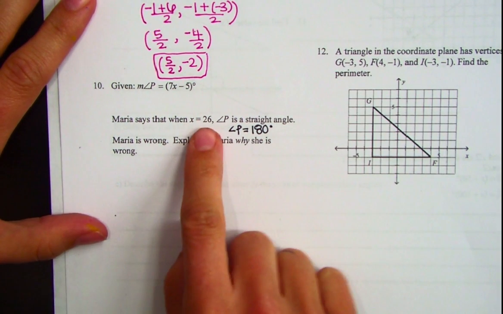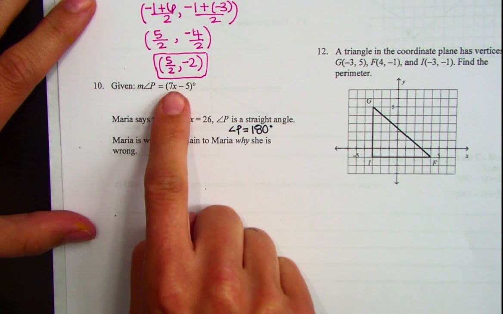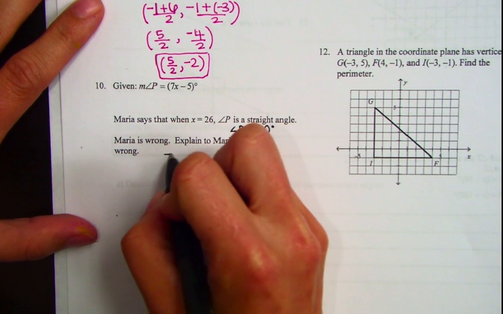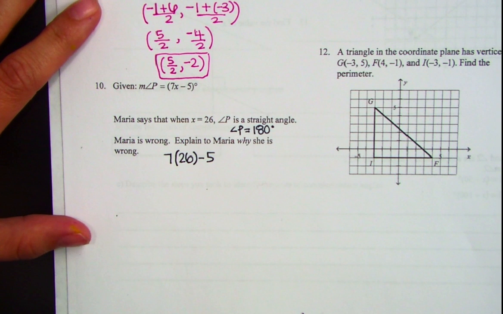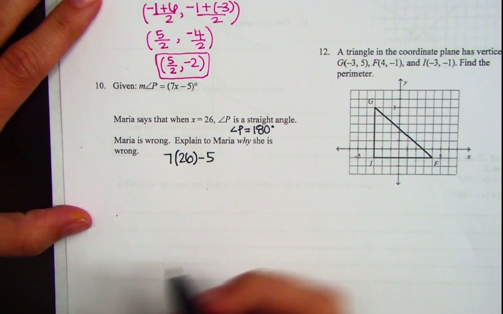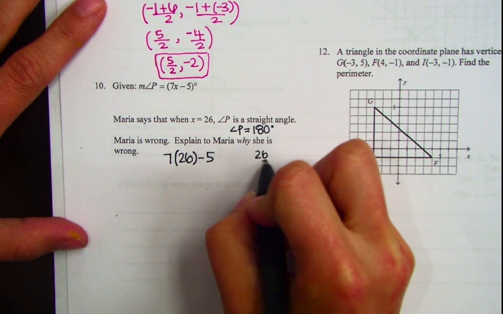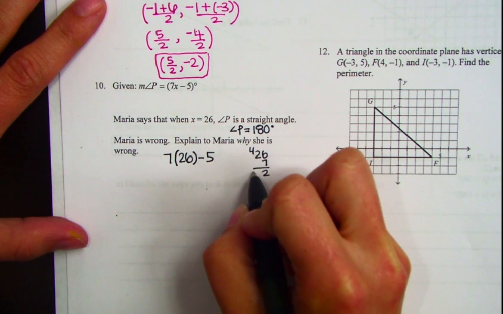So what I'm going to do is see what happens when I plug in x is 26 right here for x. So it will be 7 times 26 minus 5. So let's see what our degree would be for angle P. It's going to be 26 times 7, and I'll go ahead and do that work here for you. 6 times 7 is 42. 14 plus 4 is 18.